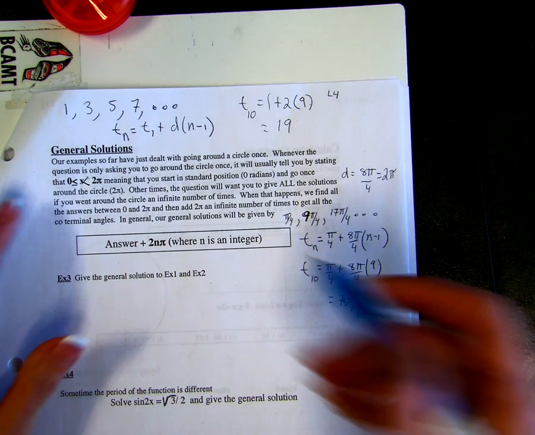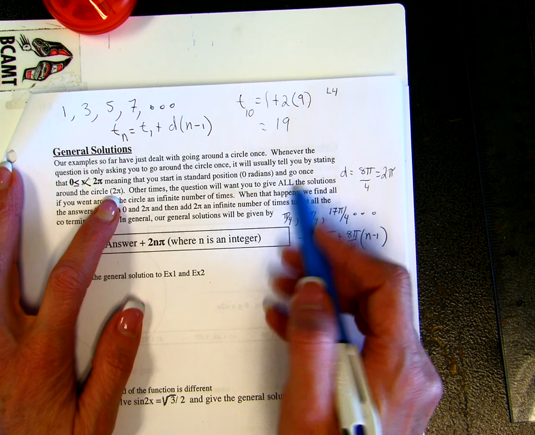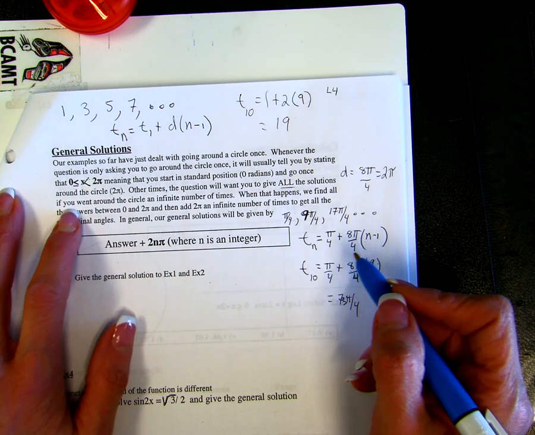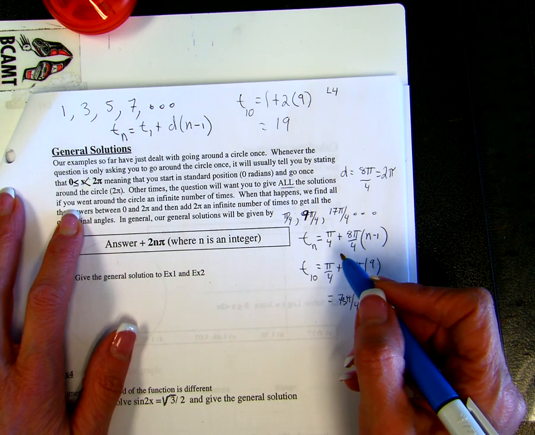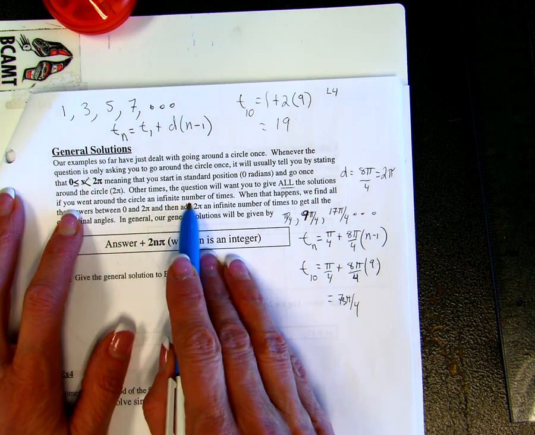at 0 radians, and you go once around the circle, 2 pi. Other times, the question will want you to give all the solutions. It'll say, what are the solutions over the real number system? And as if you went around the circle an infinite number of times.